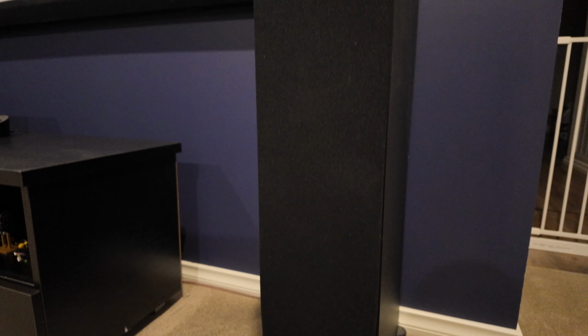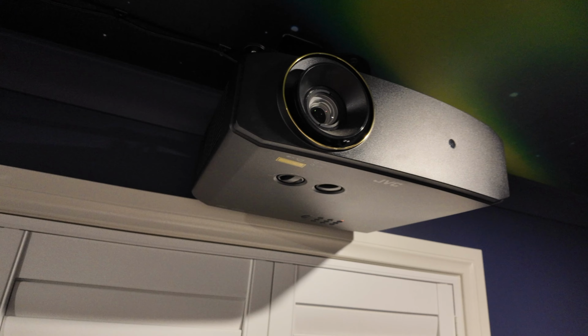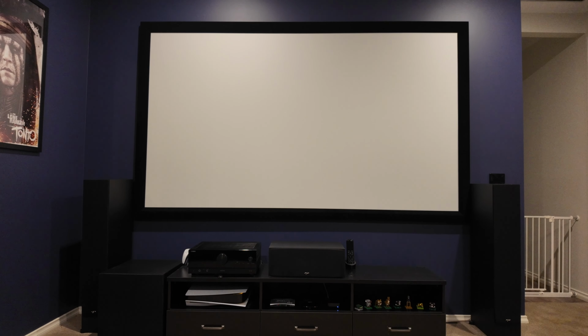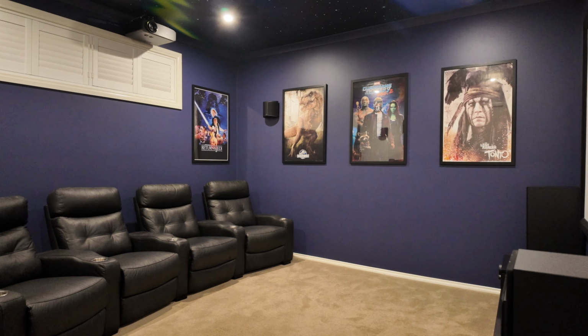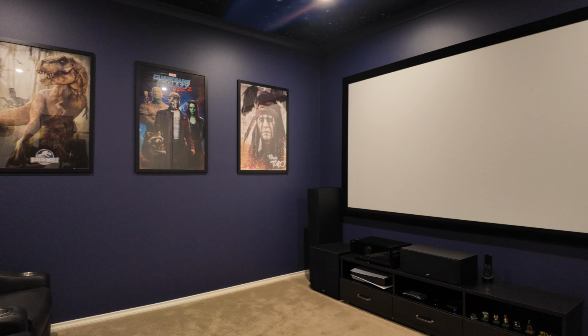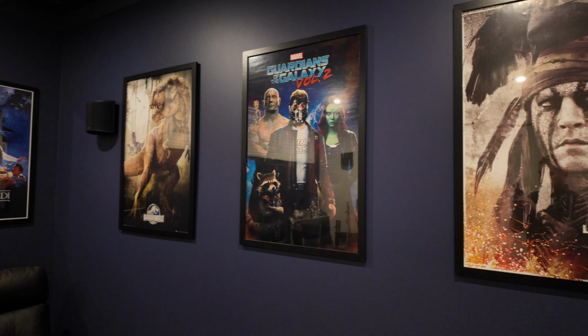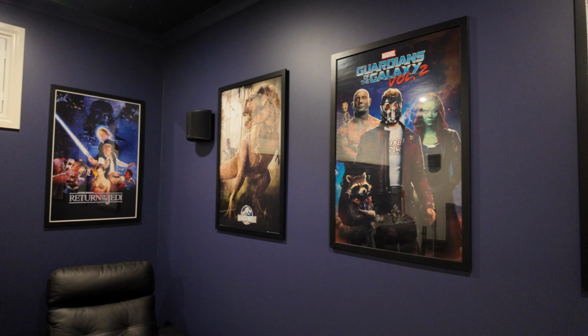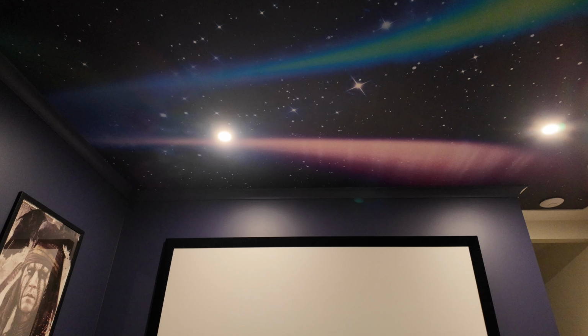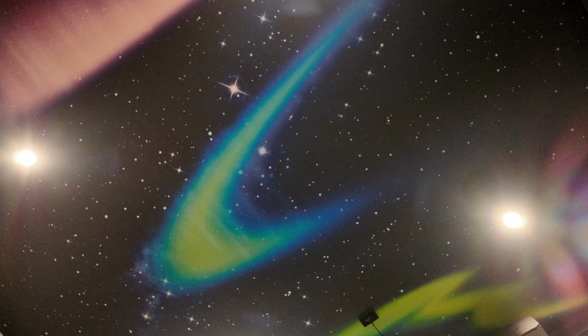For the last few years, I've been slowly building what I'd call my ultimate home theatre. A proper surround sound system, a projector, a large screen, and electric recliners. I even painted the walls a dark blue colour to absorb light and give it that cinema feel. I added framed movie posters, the kind you'd expect to see walking into a theatre, and on the ceiling I had a custom night sky wallpaper installed, a dark aurora design that adds atmosphere without being distracting.